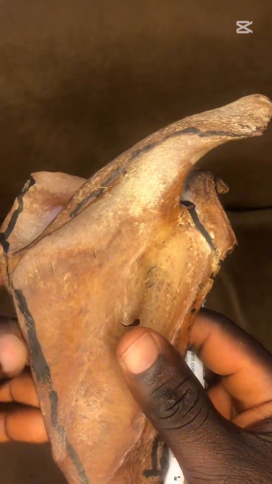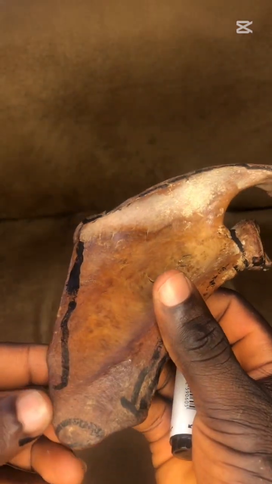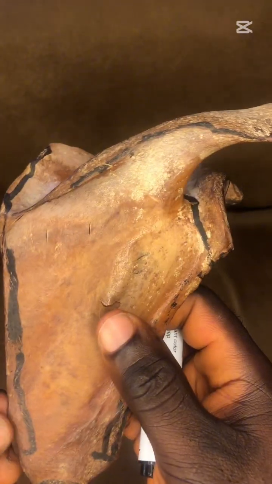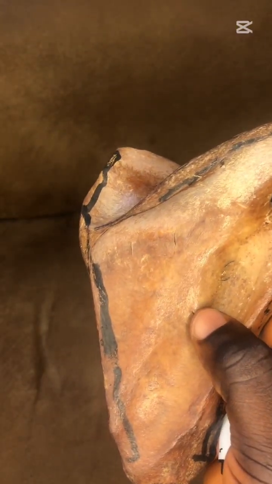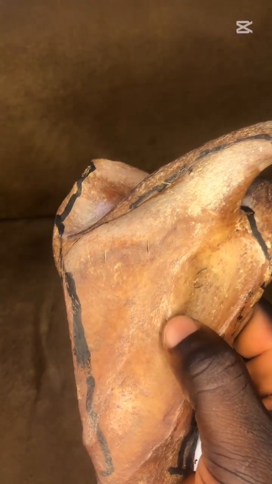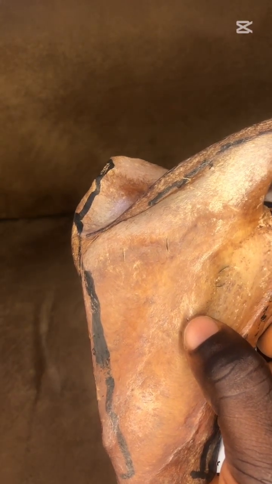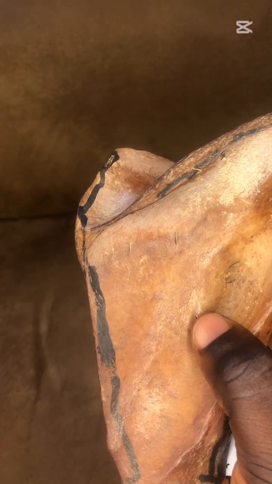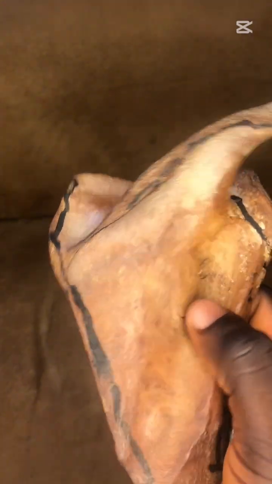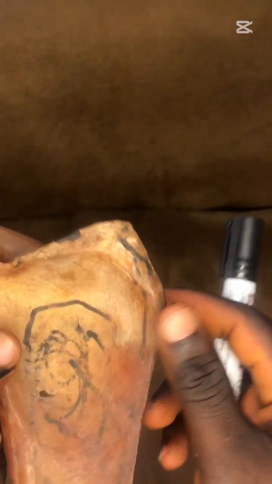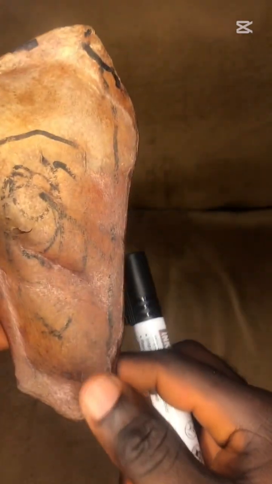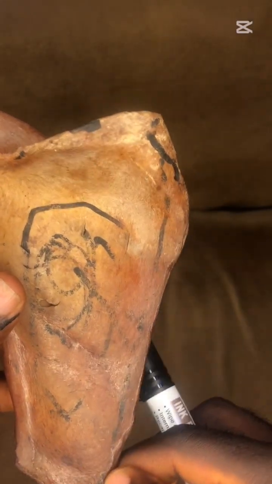On the clinical correlation of the scapula, first is the winging of the scapula, which occurs as a result of a lesion or damage to the nerve of Bell, the nerve to the serratus anterior muscle, which is the muscle that runs from the superior angle to the inferior angle along the medial border.